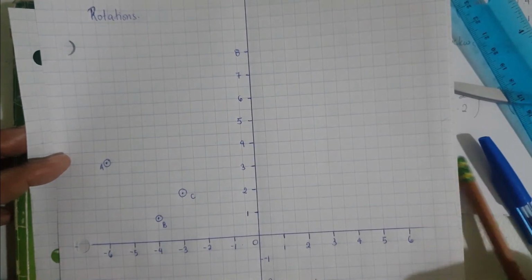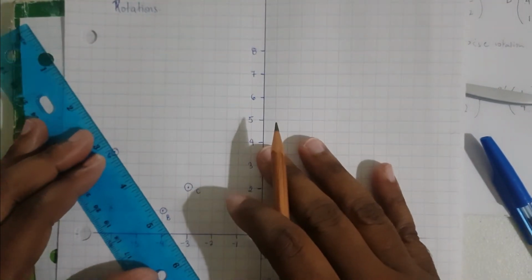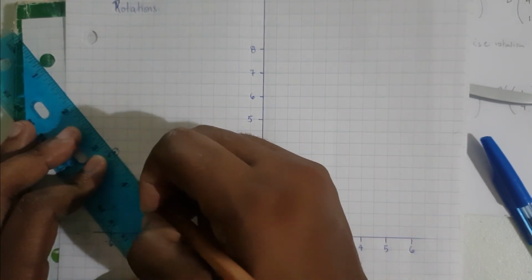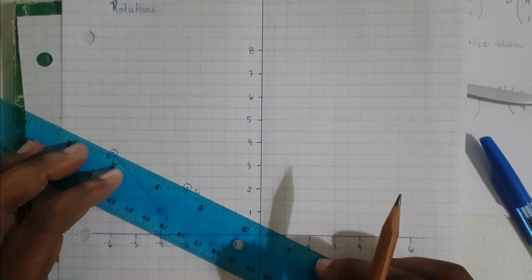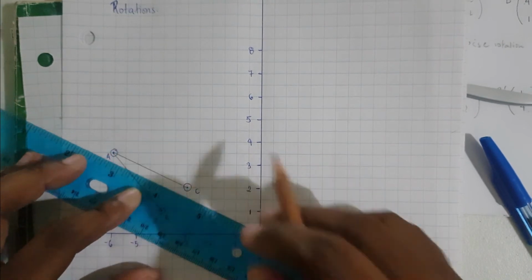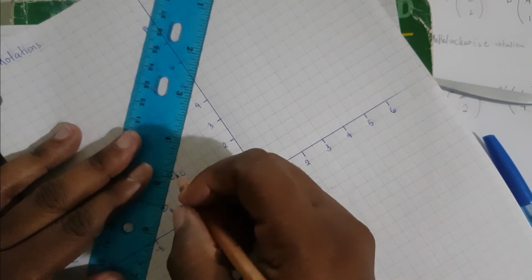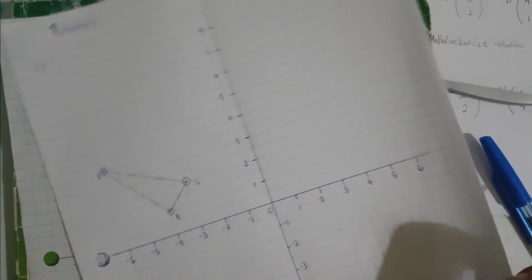And remember, before you do this, you could always just work it out. Use a little cheat code. You could work this out before you even use all of those lines and stuff like that. Okay, and I connect here. So this is another triangle.